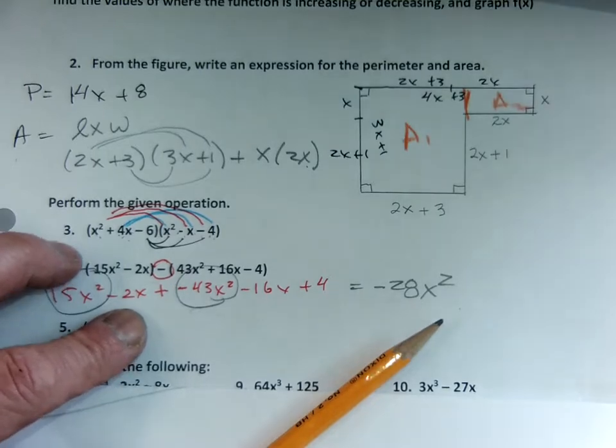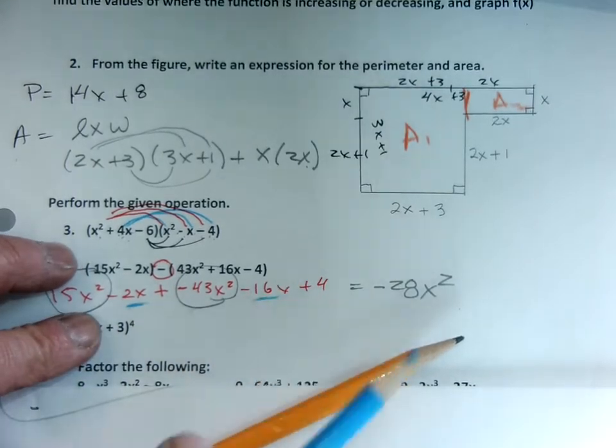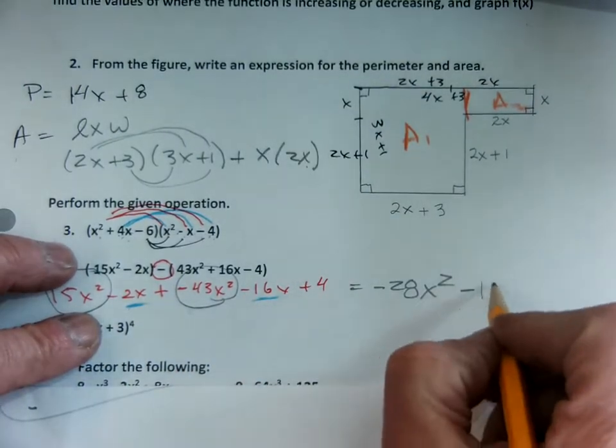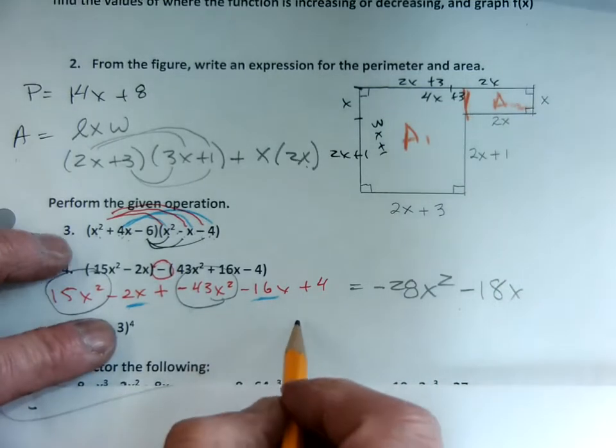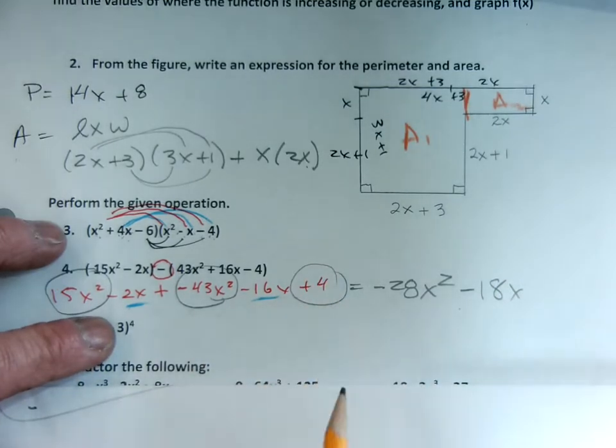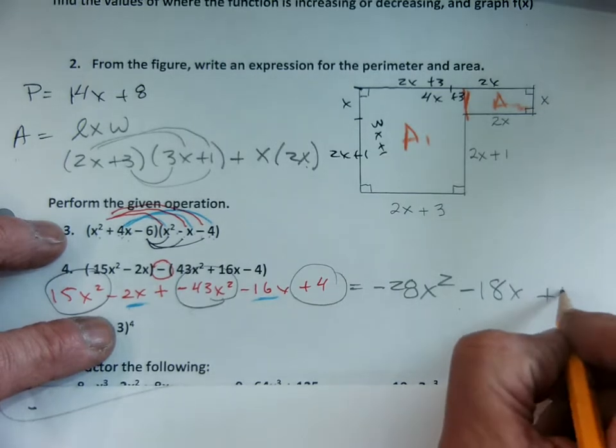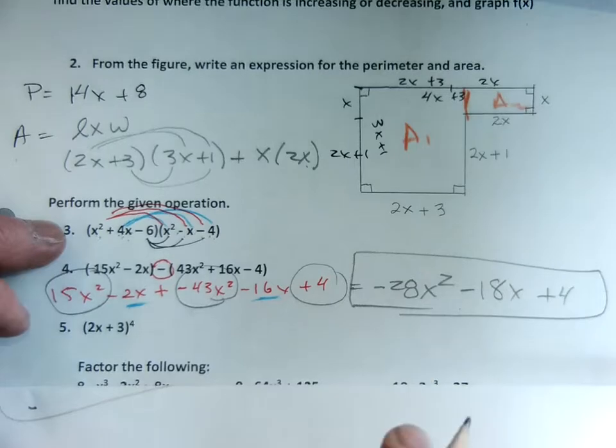Let's combine my x's. So negative 18x. And then I think this is the only term. I've got the only constant term, and so I've got a positive 4. Okay, that's what I want.